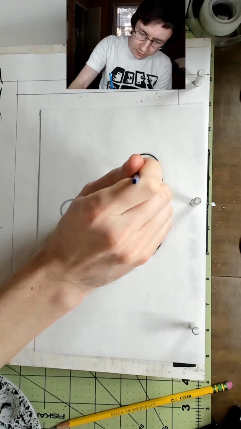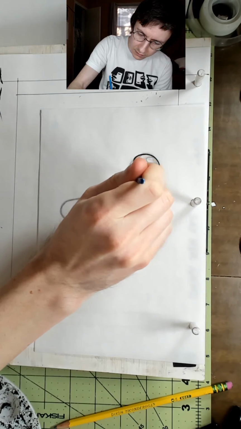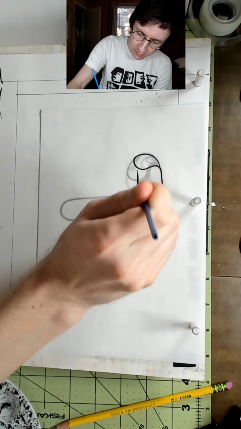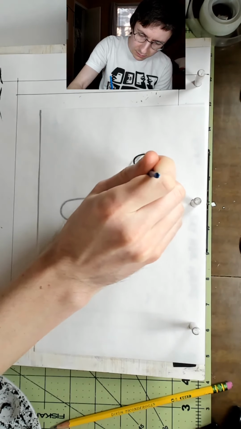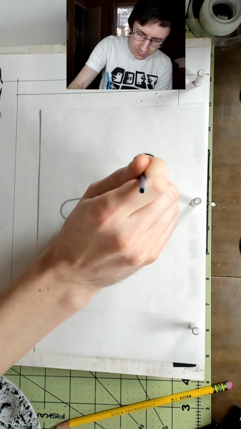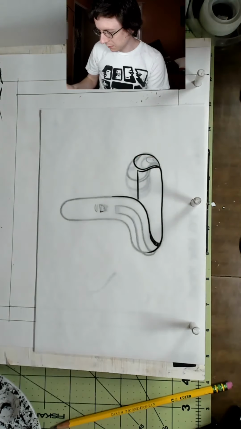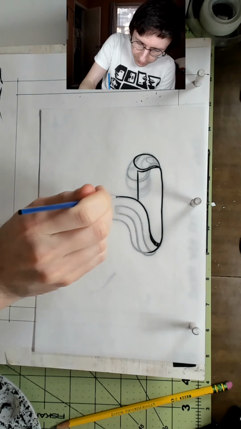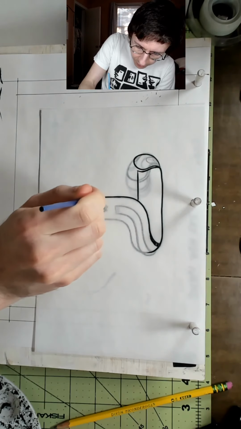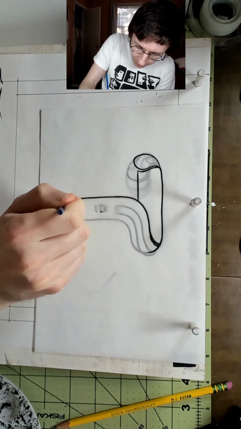What did I study in college? I studied graphic design in college. And so there are elements of graphic design that come into my work in the sense that it is graphic and simplified.